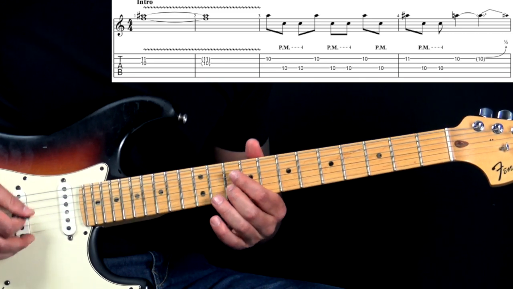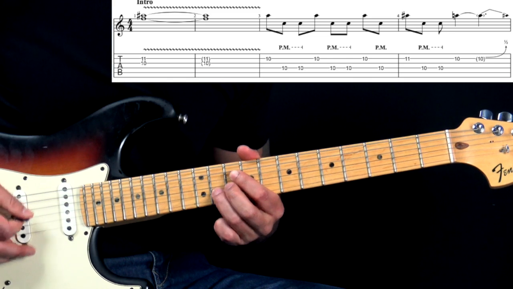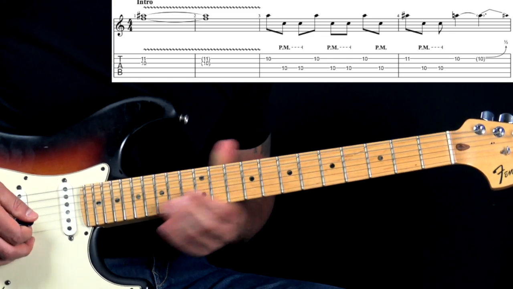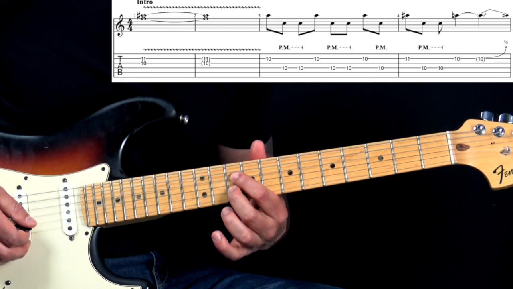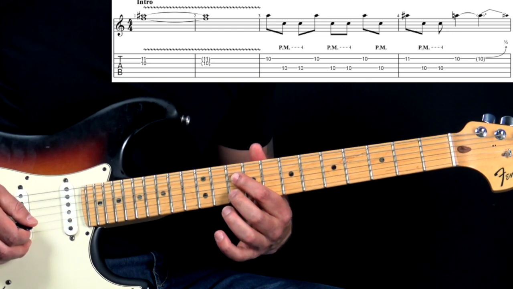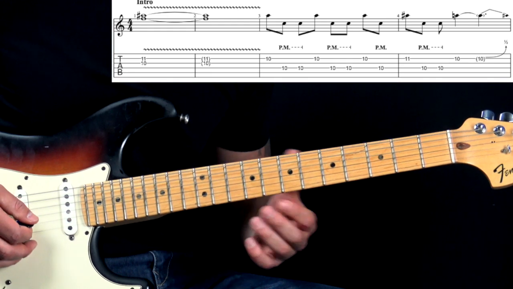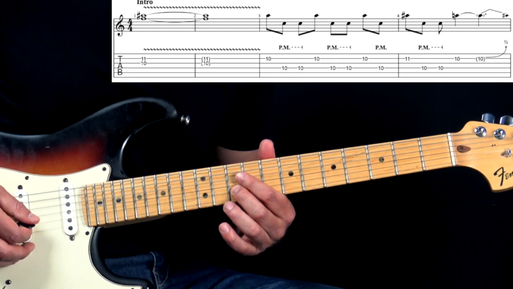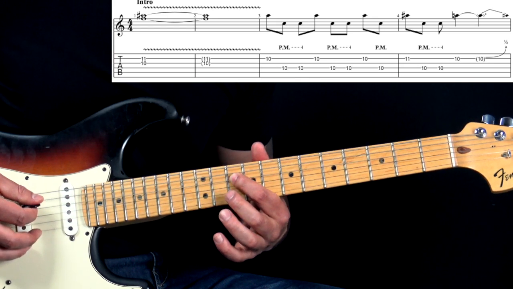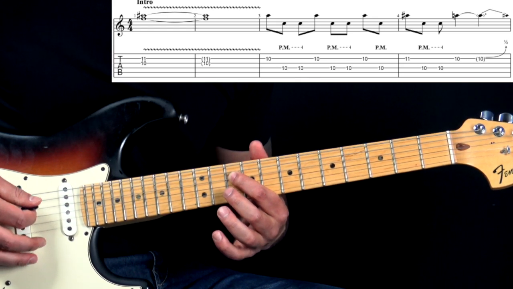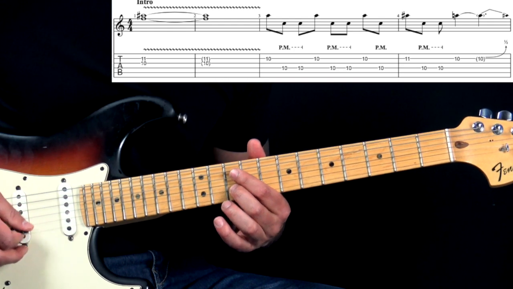So the first one. So here we're playing on the B string 10th fret and alternating that with the 10th fret on the D string. So the pattern is pretty simple. So we play the first 8 notes on the B string, then it's followed by 2 eighth notes on the D string, and it's palm muted.